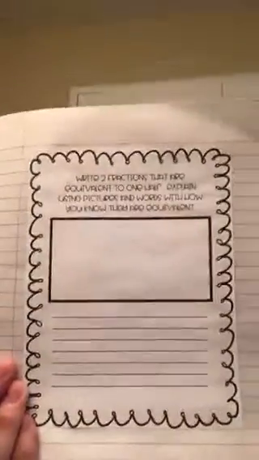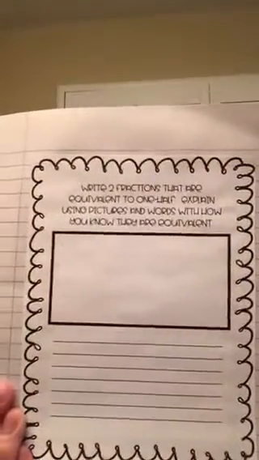It says, write two fractions that are equivalent to 1/2. Explain using pictures and words how you know they are equivalent. So again, here's a picture. There's a space for them to draw and then space for them to write.